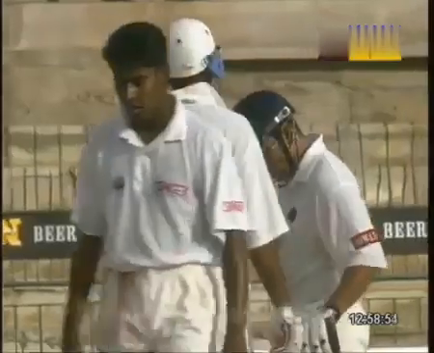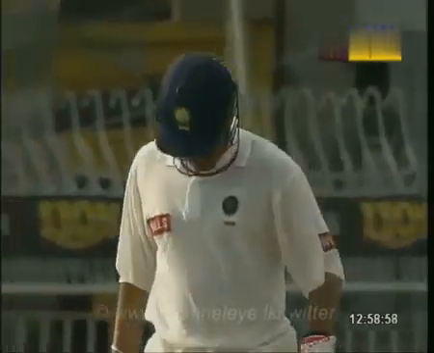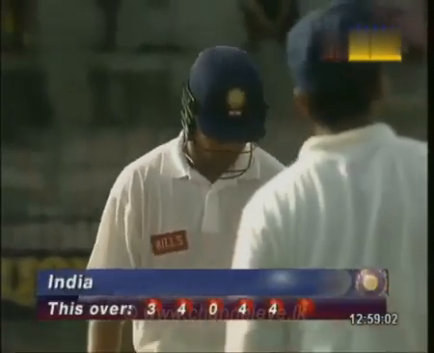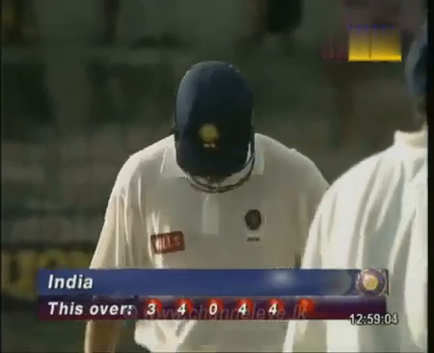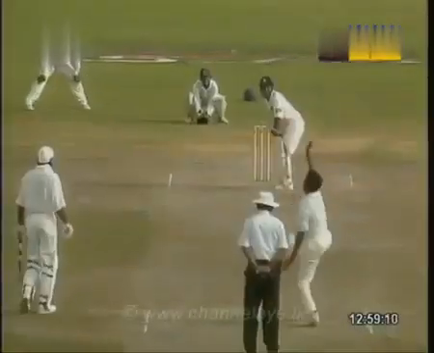This time off the back foot. This will be another boundary. Third of the over. And Tendulkar here suddenly scoring runs in a hurry. Well, this little session can take the day right away from Sri Lanka. They've toiled manfully. Have a look at that. 3-4-0-4-4. All the boundaries coming to this man. And he gets boundaries easily.